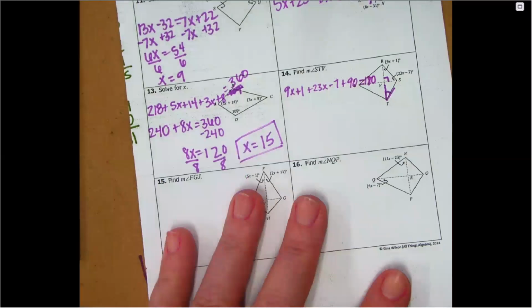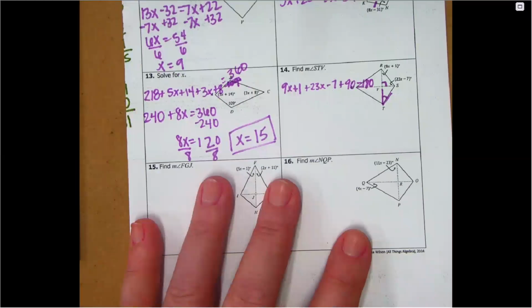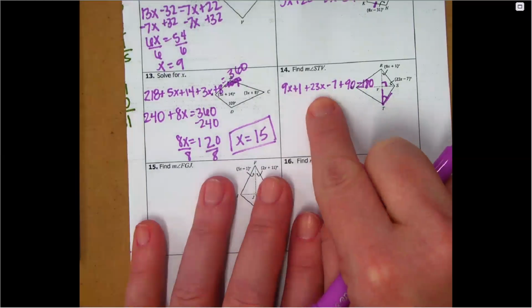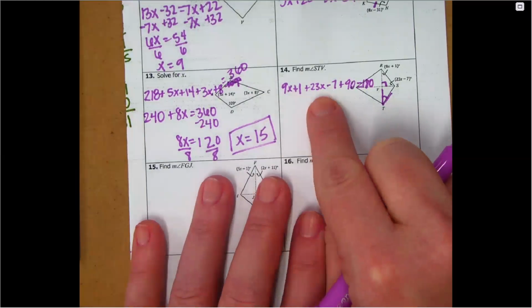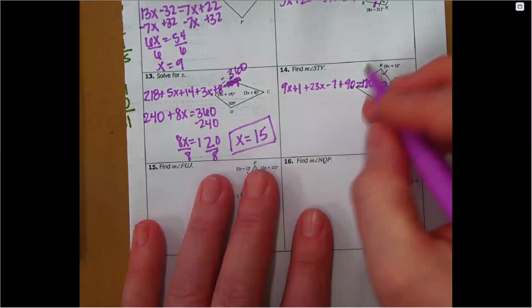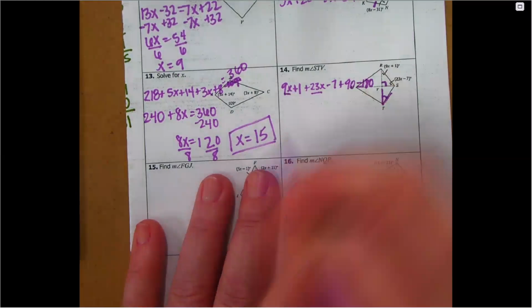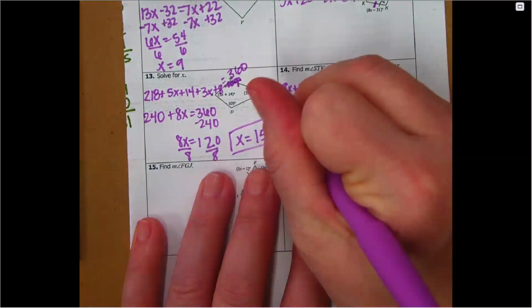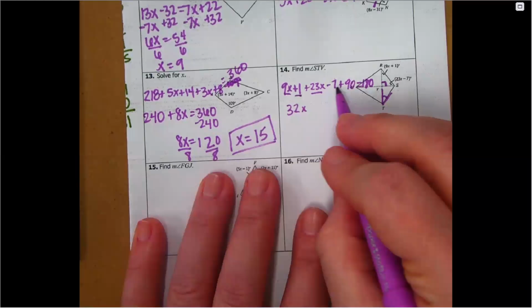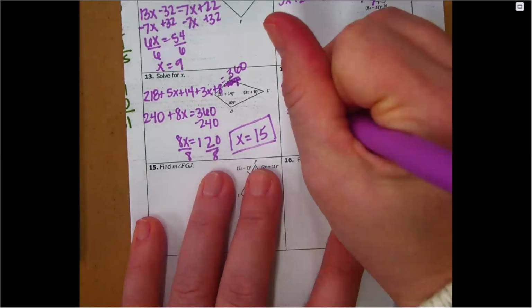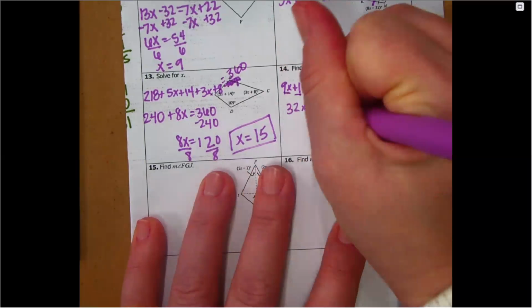Or what you could do is just take these two and set them equal to 90, because you've already used 90 of that, so you could just mental math 180 minus 90. But this is fine. So then we've got 9x and 23x. That's going to give us 32x. 1, minus 7, and 90 is going to be 84, equals 180.